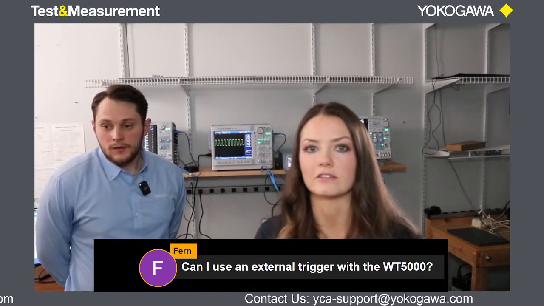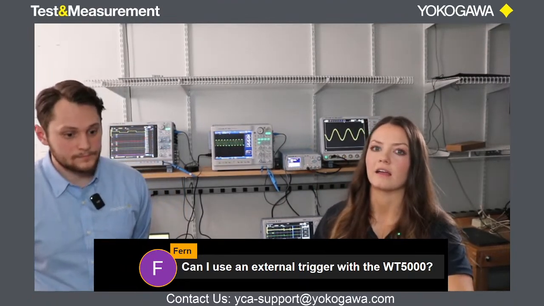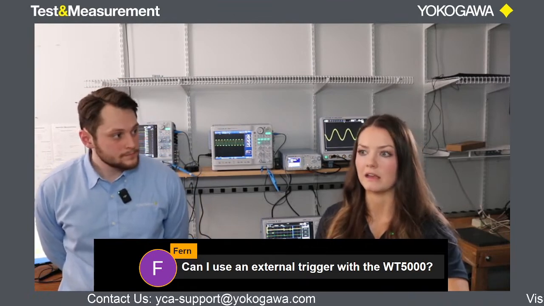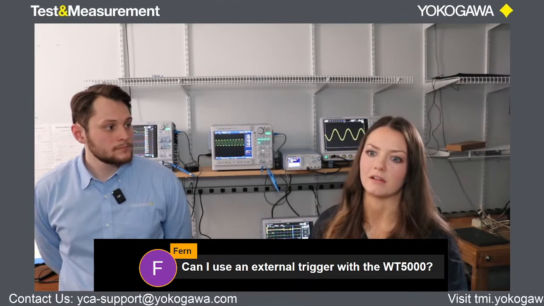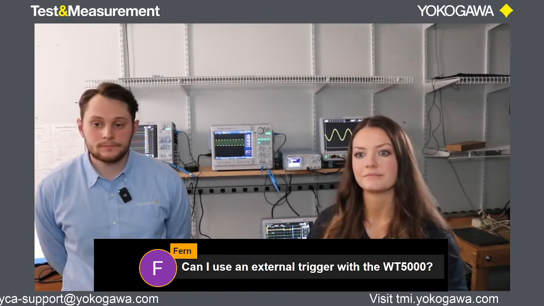Can you use an external trigger? You can use an external trigger. That's one of the inputs on the back, and that can help synchronize your data or do a measure start. It's just a BNC input. I can't remember the exact specifications, but they're in the manual, of what kind of trigger that can be.